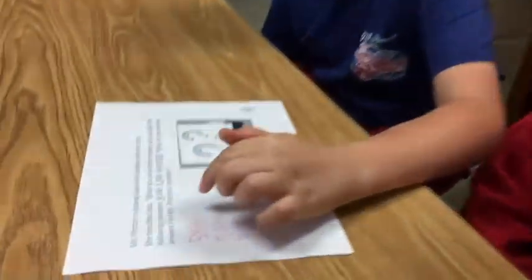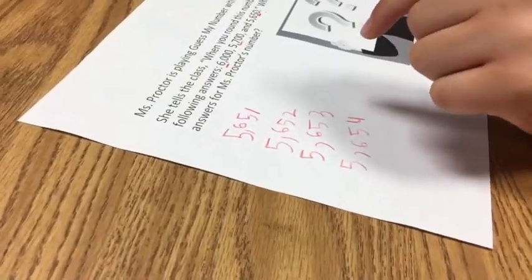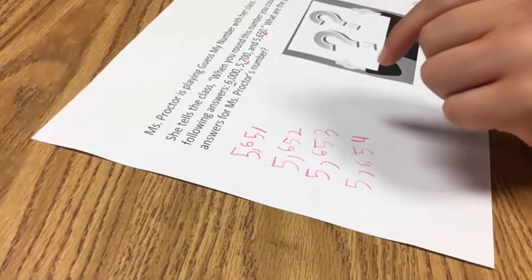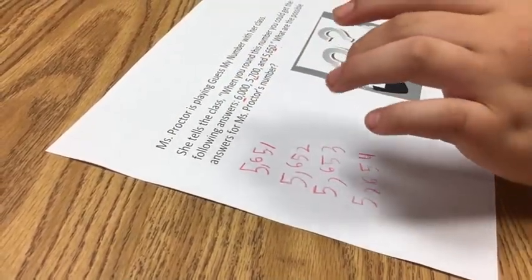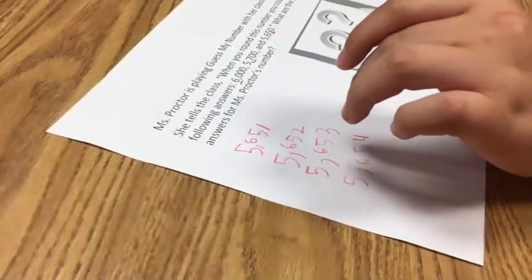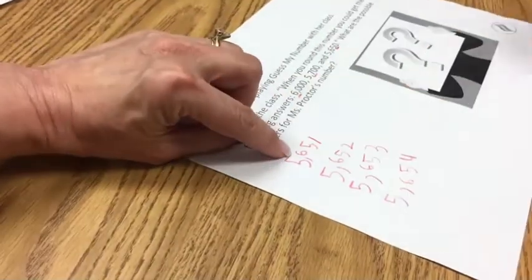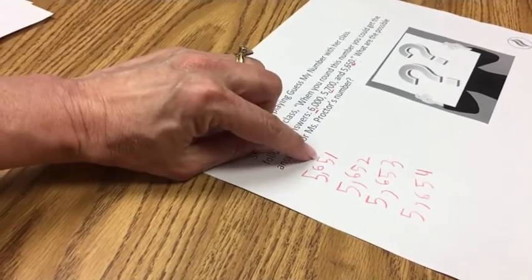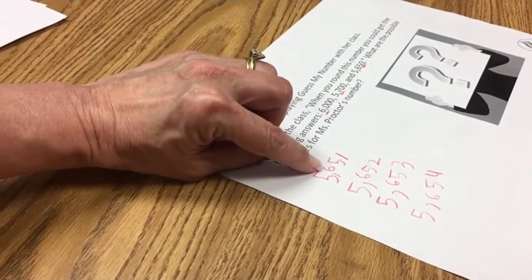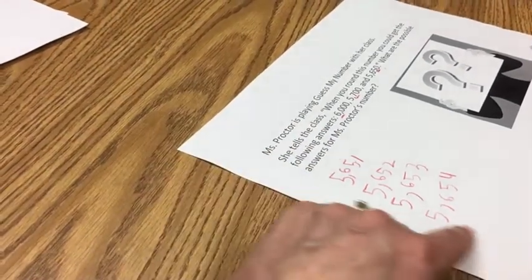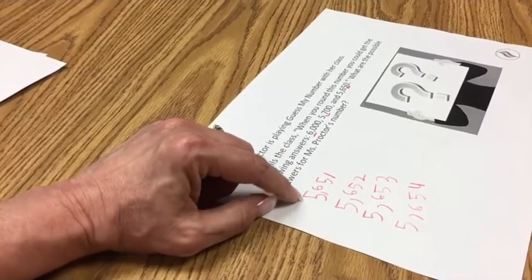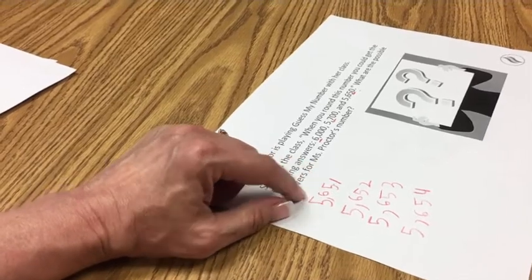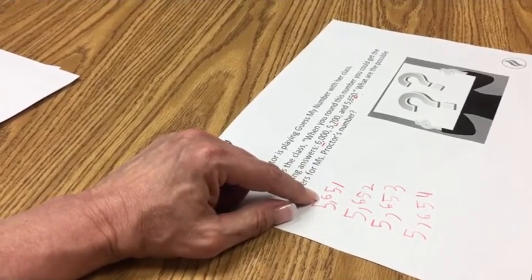Because all these numbers would round up to 50, and this number would go up, and it would make this number 700. So when we're rounding to the nearest 100, we know that all of these would round up to 700. Yes. And then when we're rounding to the nearest 1,000, what do all of these round to? 6,000. Could the number be less than 5,650 and still round up to 5,700?